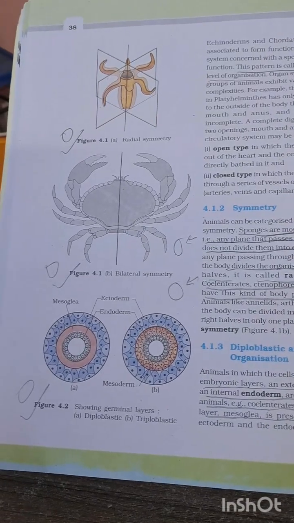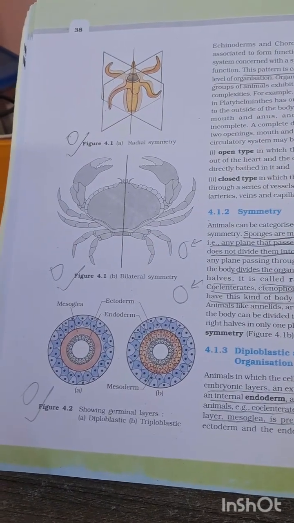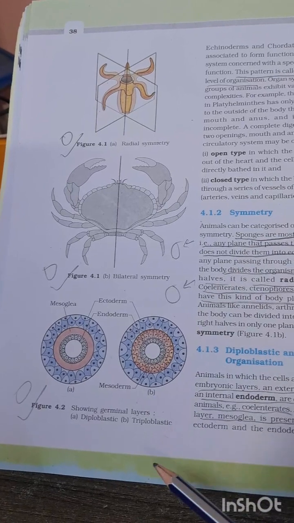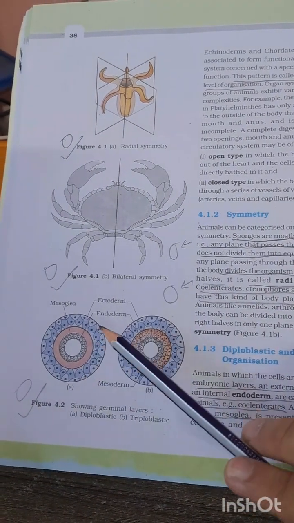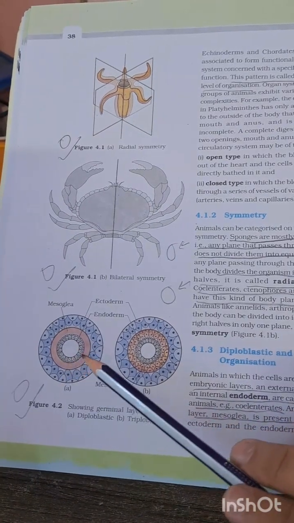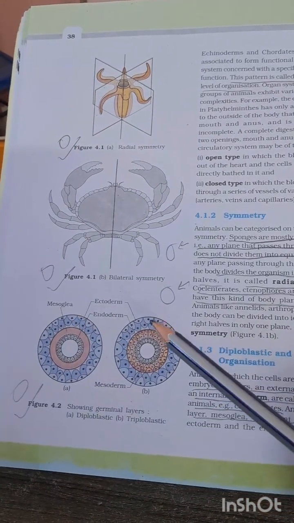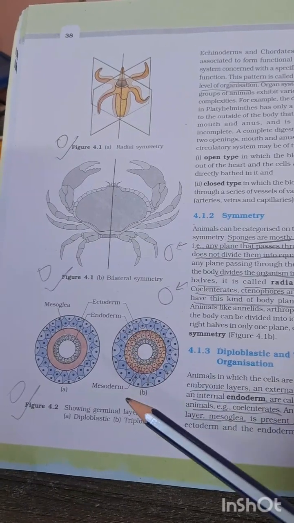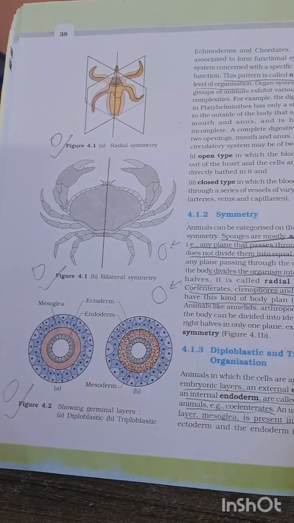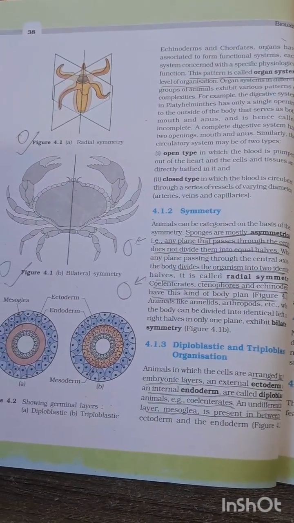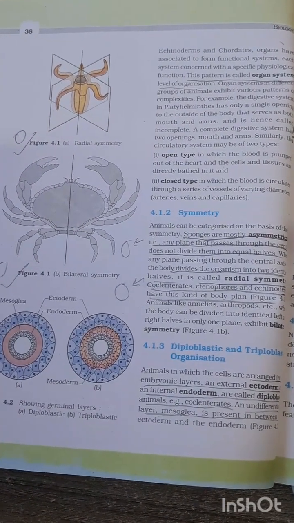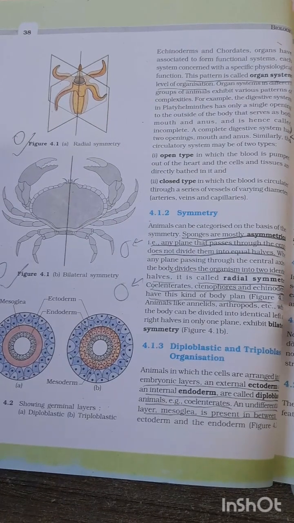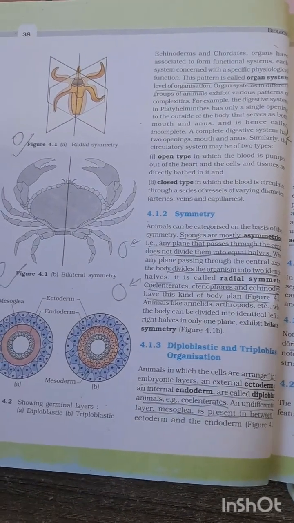Now for image based questions, one more question is important here and has been asked many times, about the germinal layers. You will see here it is diploblastic, that is ectoderm, endoderm, and in between mesoglea is present, but in triploblastic, ectoderm, endoderm, and in between mesoderm is present. In the next videos you will learn about the various organs developing from ectoderm, endoderm, and mesoderm also.